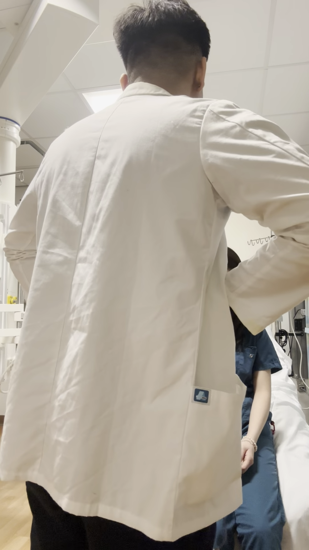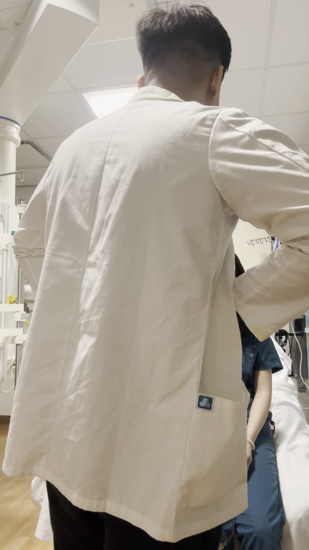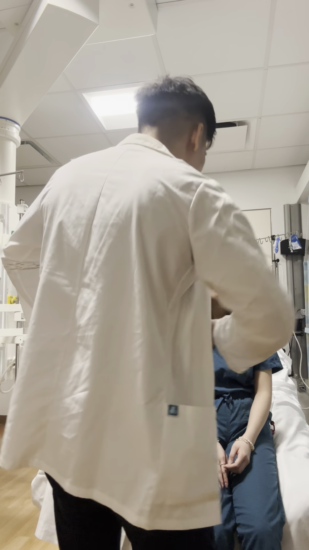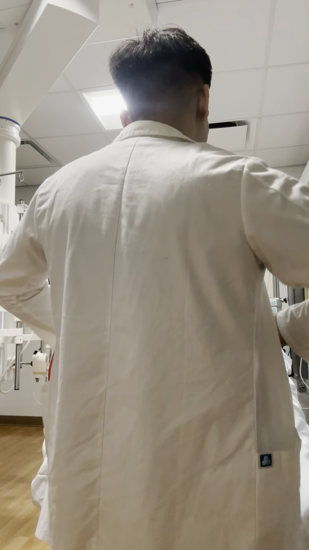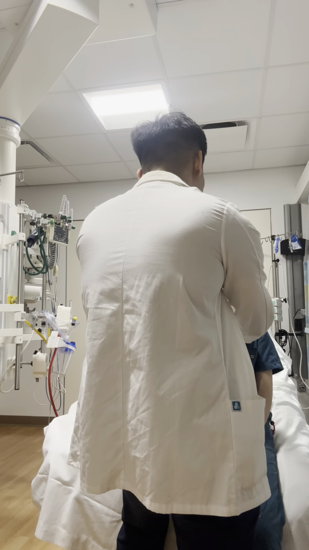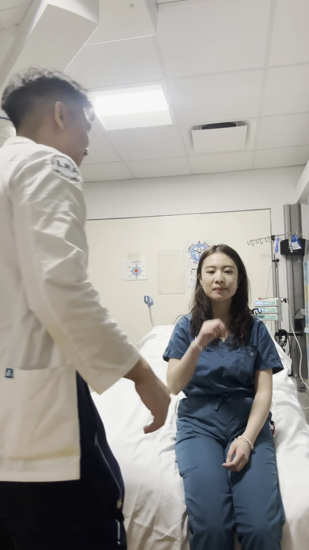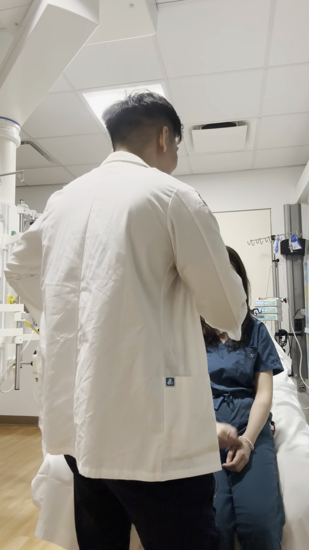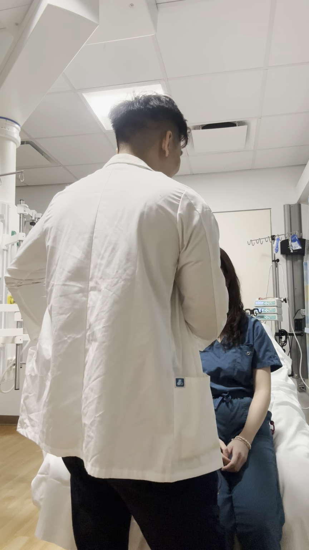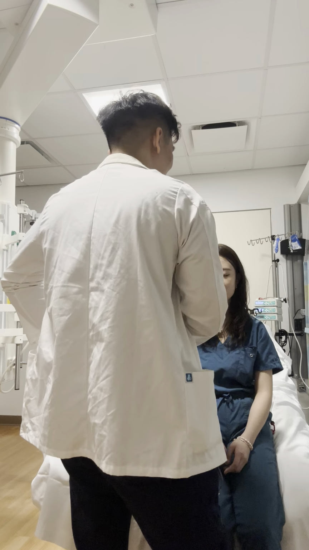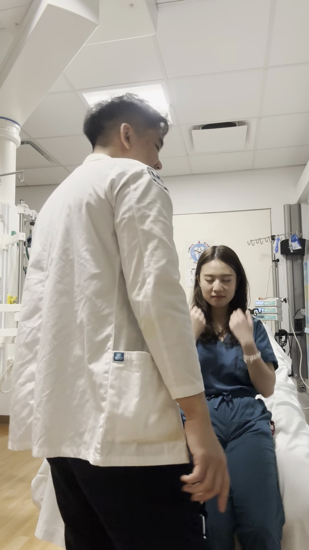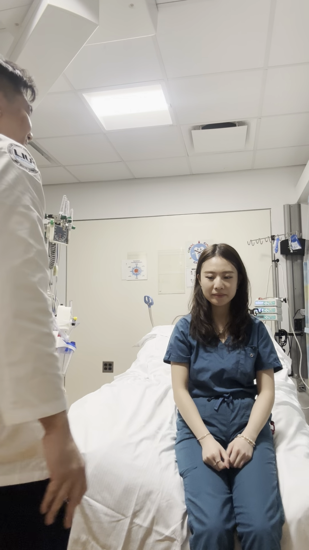Cranial nerve number 5, trigeminal. You're just gonna clench your teeth for me, and then I'm gonna use some resistance and go against that. Okay, so she's able to go against resistance, so that's intact. You're just gonna close your eyes and tell me where you feel the sensation. Left cheek. Right cheek. Forehead. Okay, so trigeminal number 5 sensory is intact.